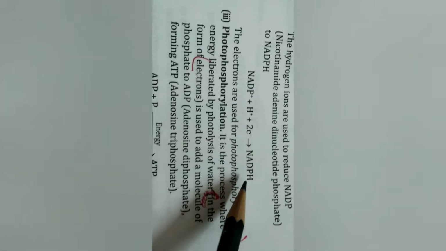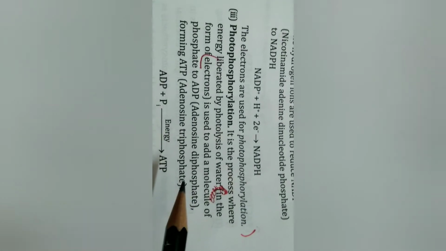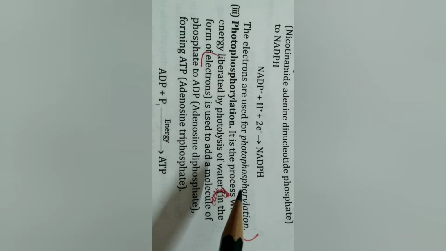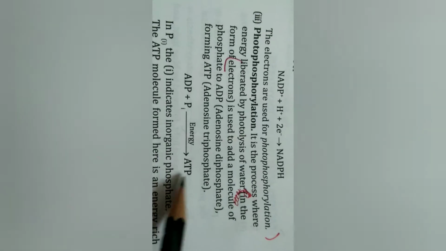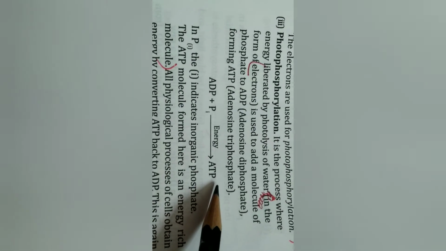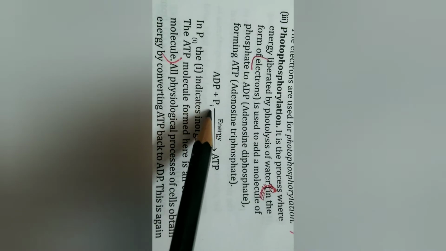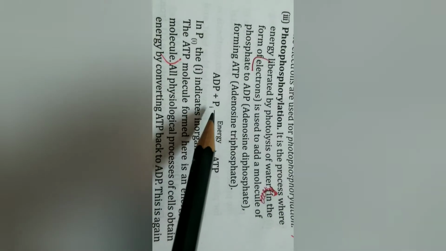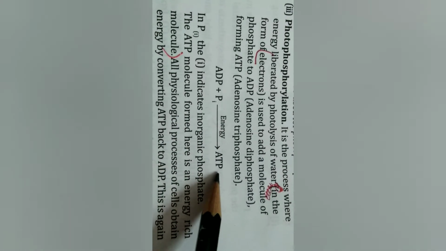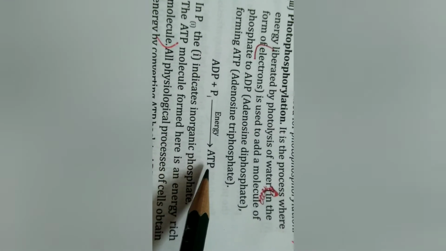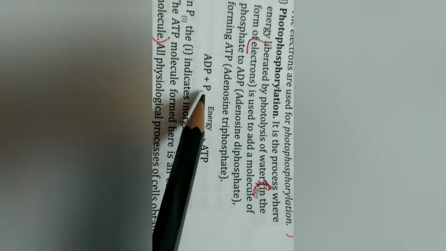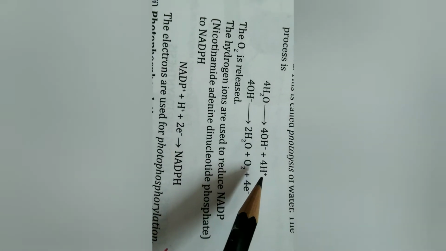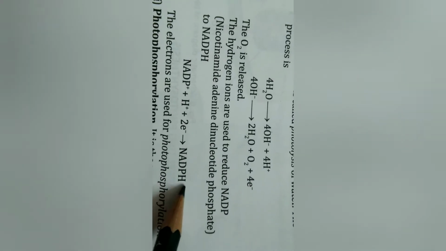NADPH. Then comes photophosphorylation. In this process, the electron which is used is helping in this photophosphorylation. As I have told you earlier, here Pi indicates the inorganic phosphate, which changes into adenosine triphosphate. This is known as photophosphorylation. Here one phosphate group is added to ADP, producing ATP. And the hydrogen ion I have told you about is released. It helps to reduce this NADP to NADPH.